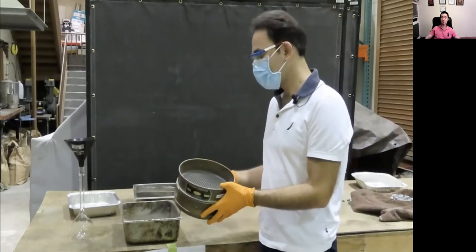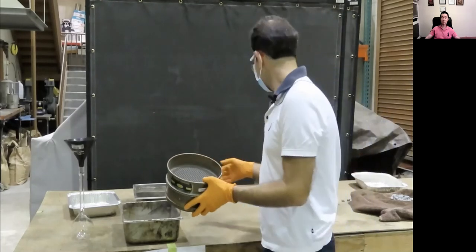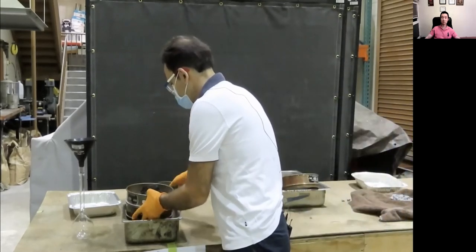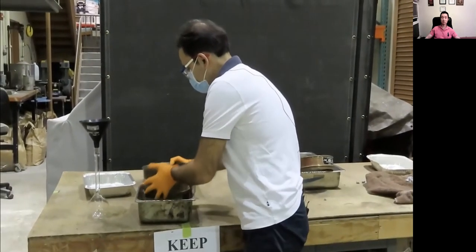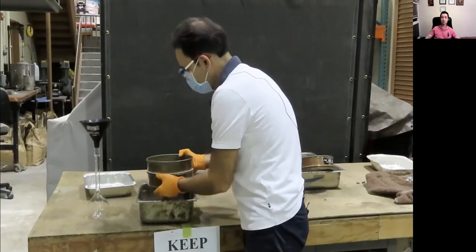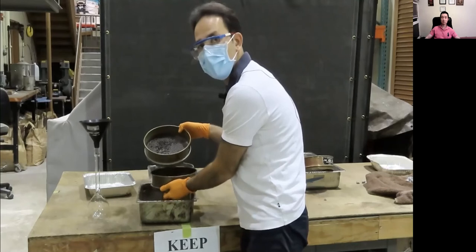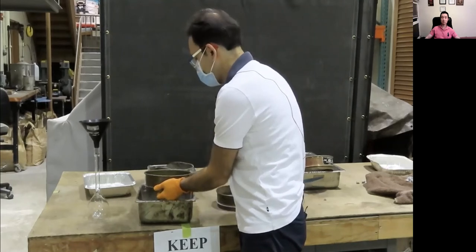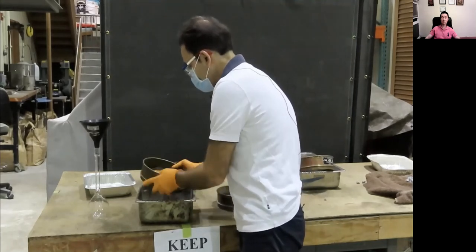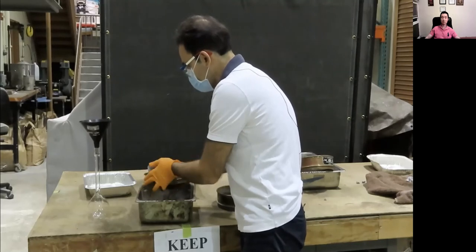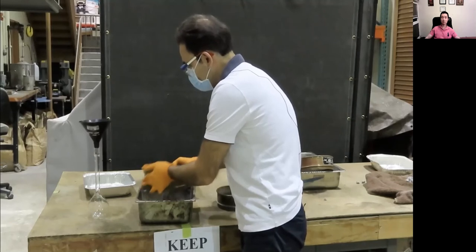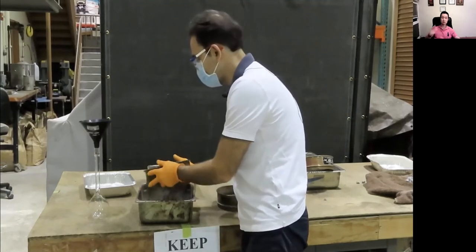For this part I just need 1 kilogram of my sample. So whatever I have on top of sieve number 4, I don't need it. And whatever passed through the sieve number 100, including the water, again, I don't need it. And I try to drain my sample as much as possible because it makes it easier to dry the surface with a hair dryer.